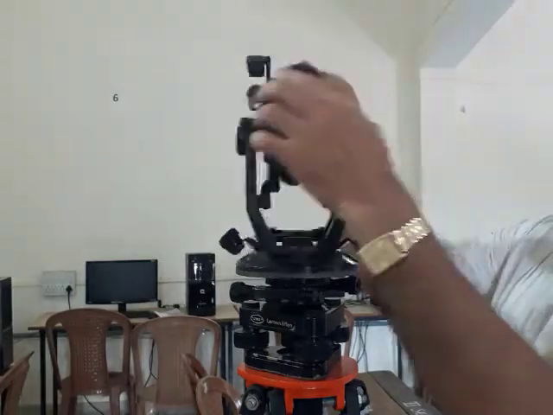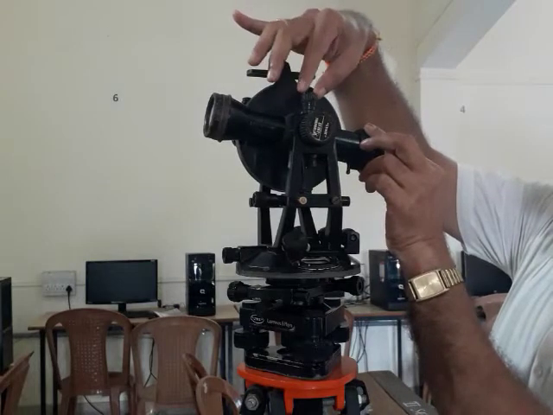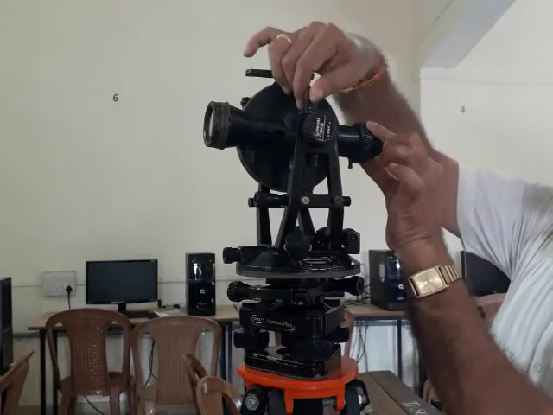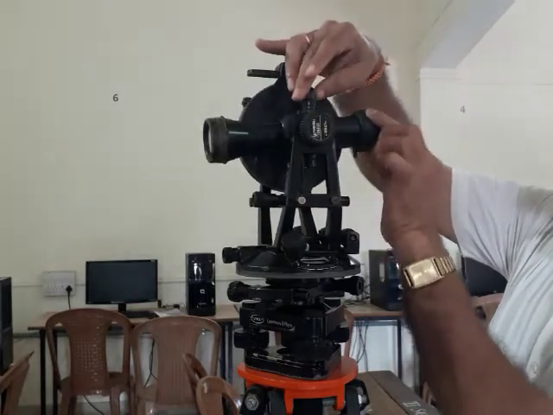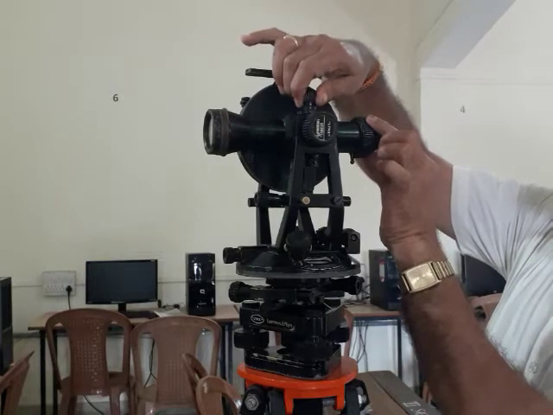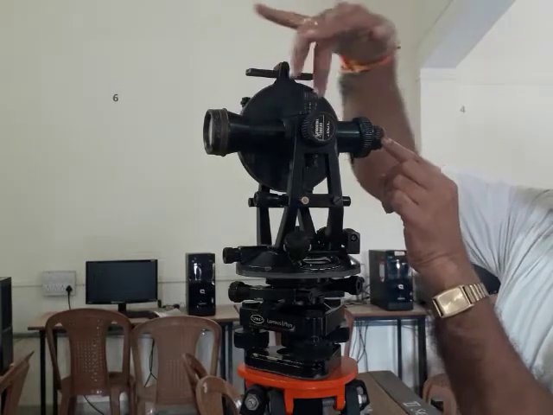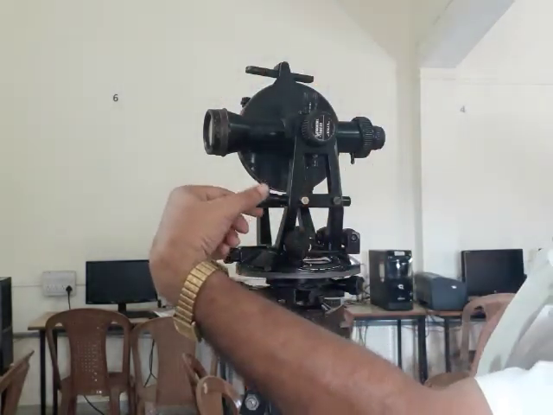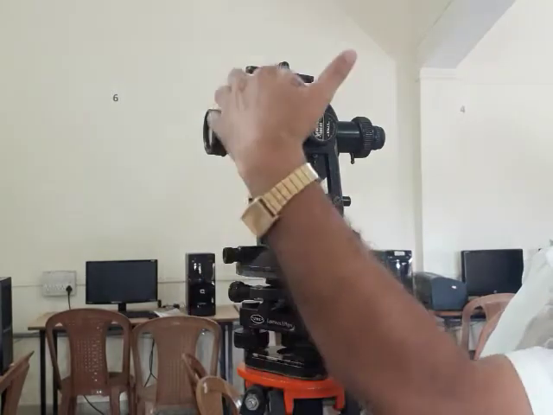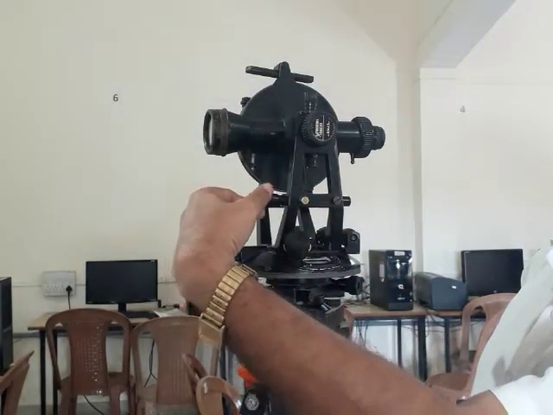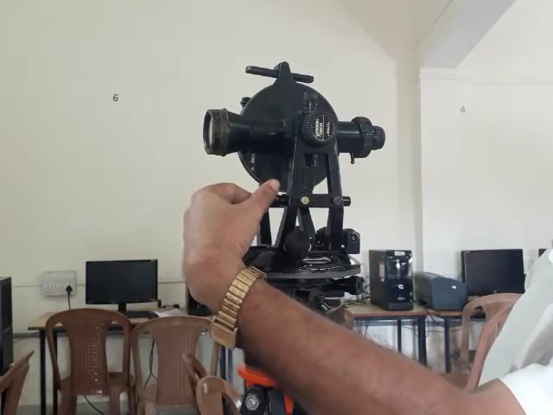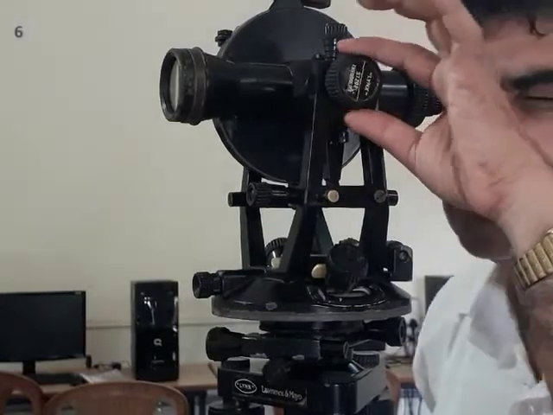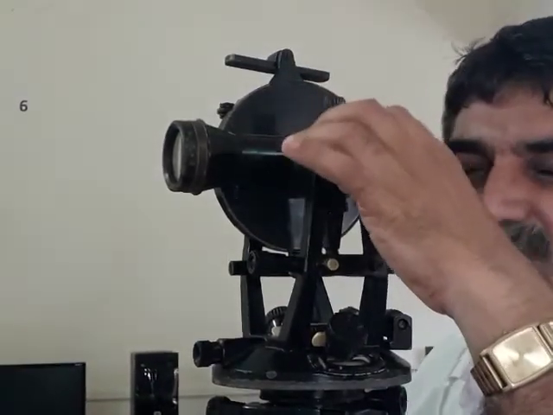This is very important. And here there is a vertical clamp. If you clamp this vertical clamp, you can't rotate the telescope. Unclamp, you can rotate. Then to fix this telescope in any desired position, there is a vertical tangential clamp. So vertical main clamp, vertical tangent clamp or fine adjustment clamp. And there is a focusing screw. Using this focusing screw you can focus the object.